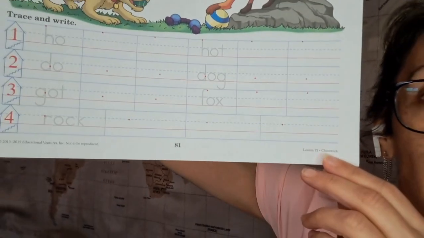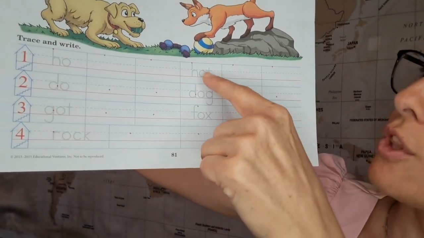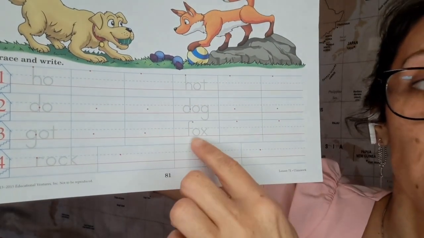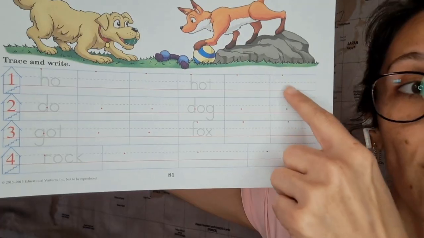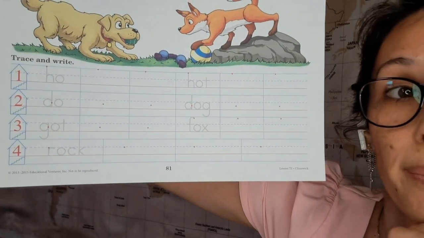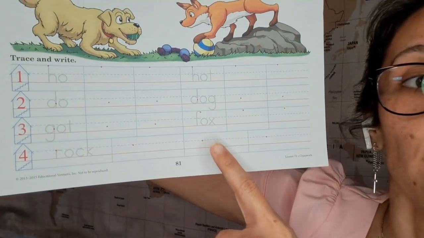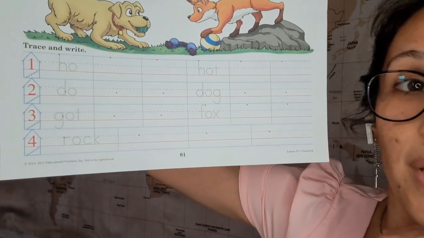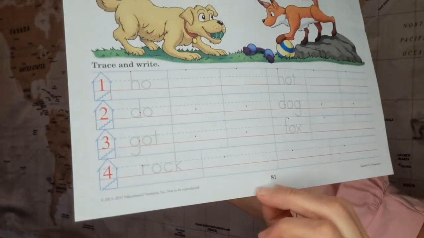Oh wait, sorry. My camera was messing up. Okay, so these 3 words here, they want you to write them 2 times. Once in this box each, and then once in this box each. And this is the one I was saying. They want you to write 1, 2, 3 times there at the bottom. But I'll read these blends and words with you so you know what you're writing.